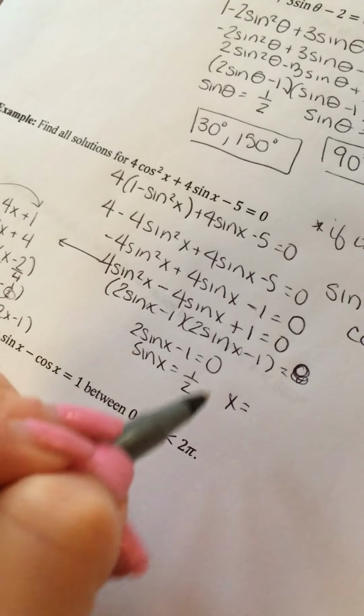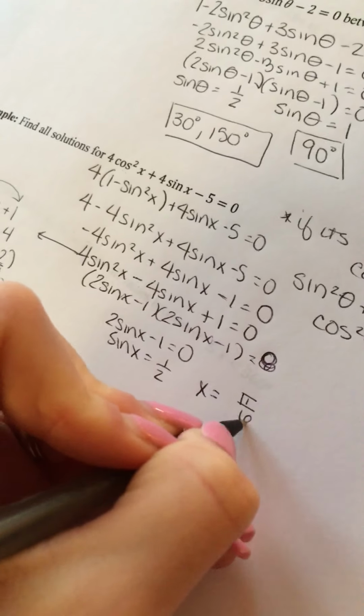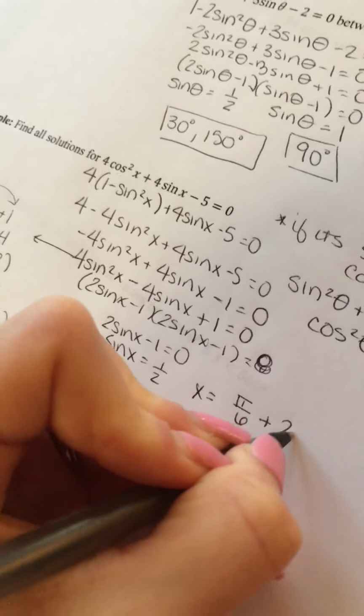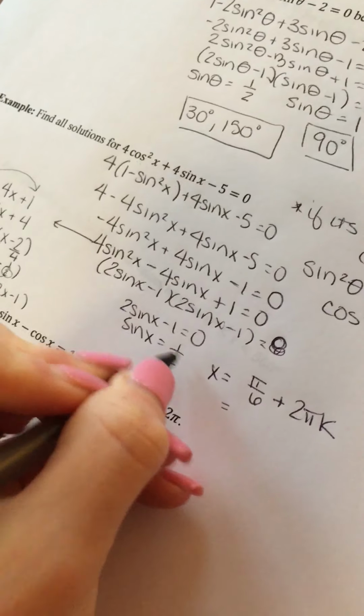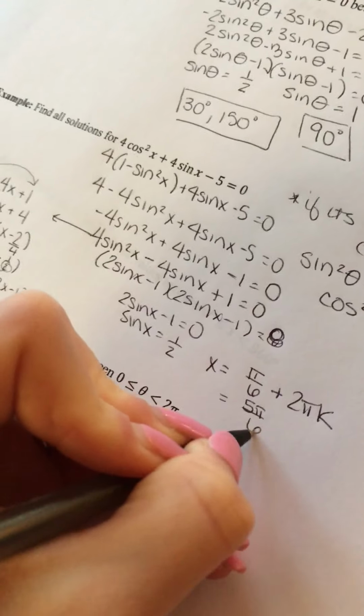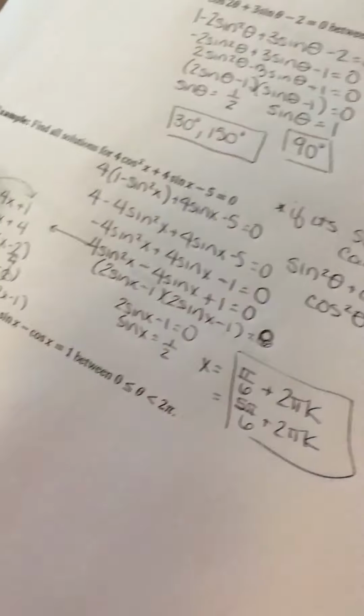Let's do radians. 1/2, 30 degrees, pi over 6. So pi over 6 plus 2 pi k. That's one solution. And then the other solution is going to be in the second quadrant, 5 pi over 6 plus 2 pi k. Looks fantastic. Love that.